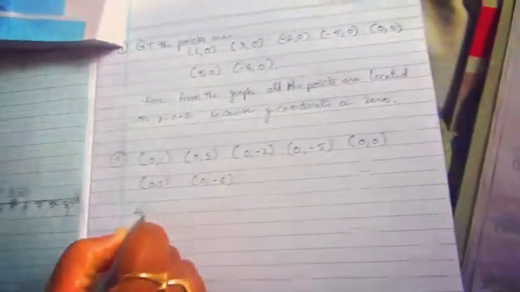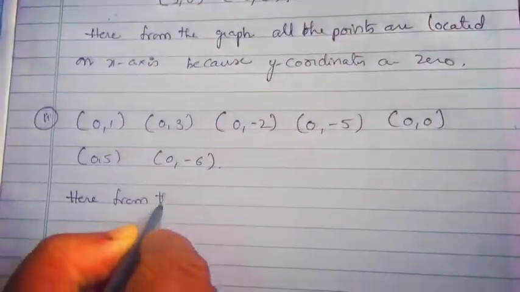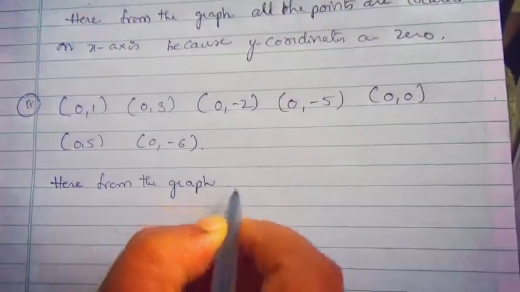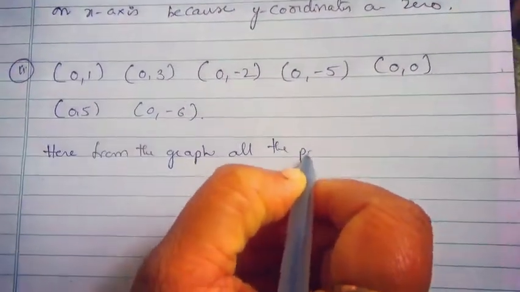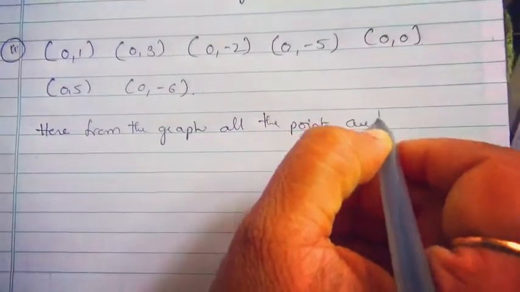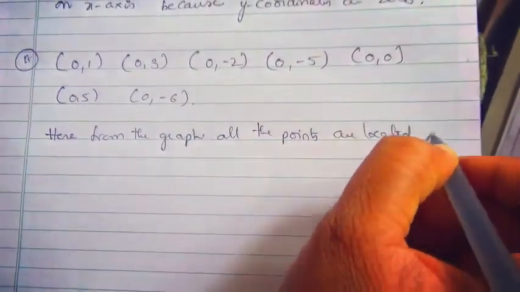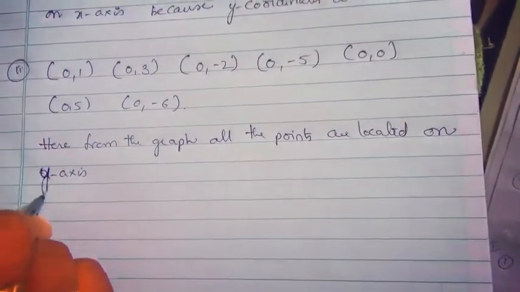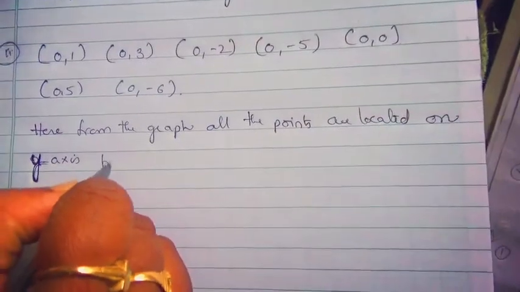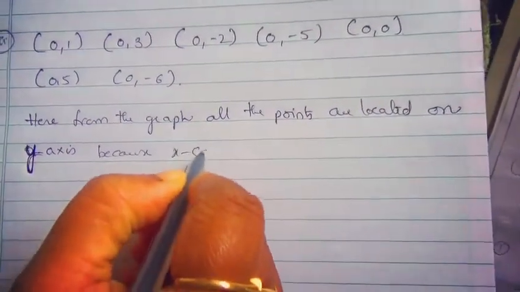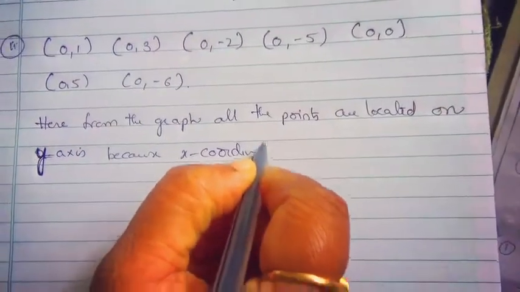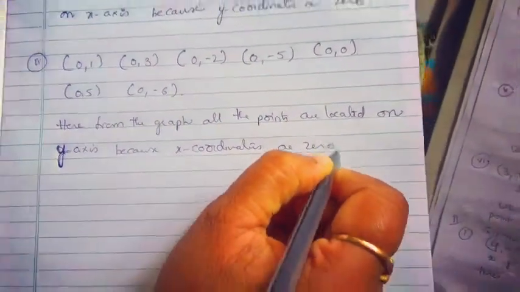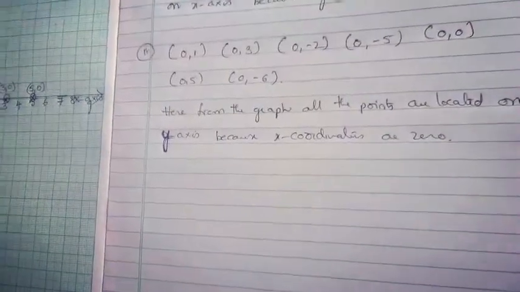Okay, so from the graph, all the points are located on the y-axis because the x coordinates are 0. That's it. Okay, here it is the last sum of this 5.2 exercise.